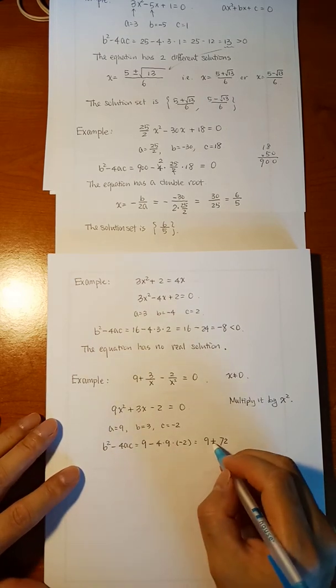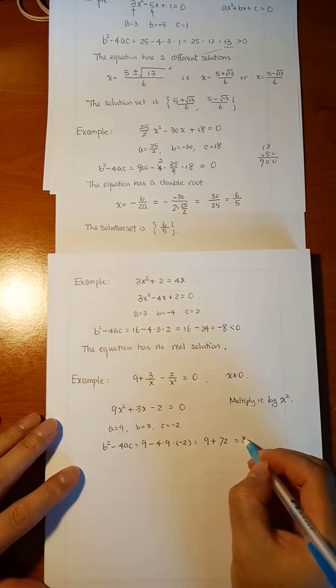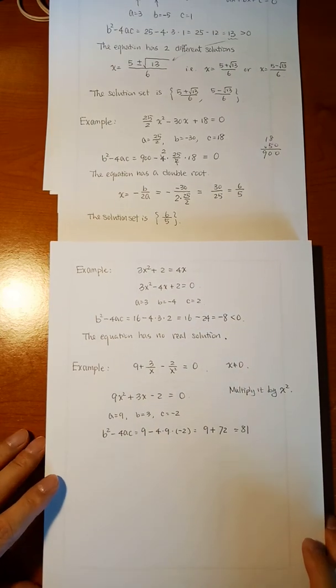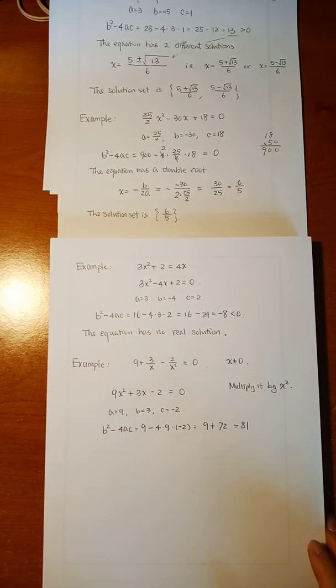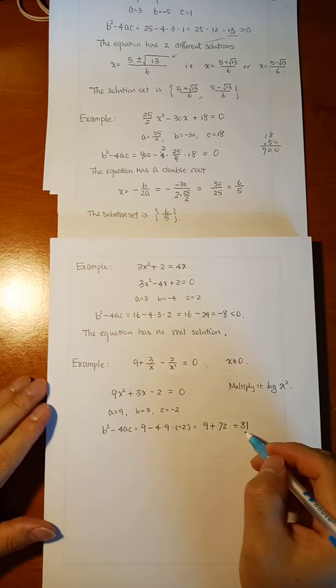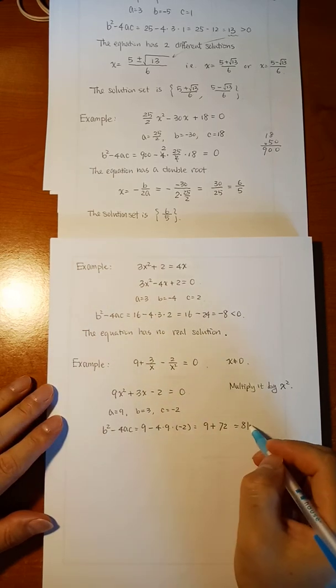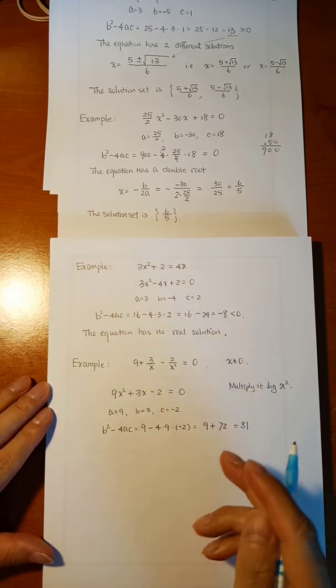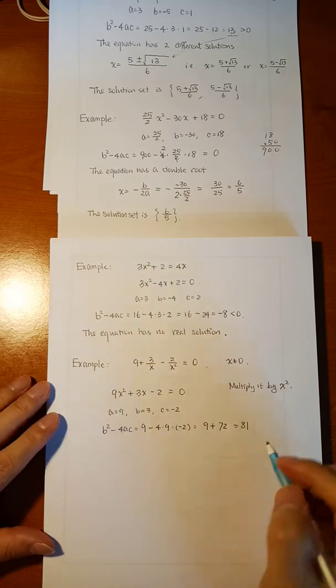Minus minus plus. So 9 plus 72 is 81. All right. So b squared minus 4ac is 81. Positive, so it will have two different real solutions.